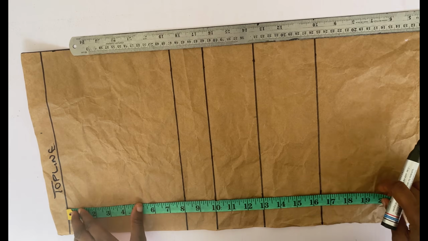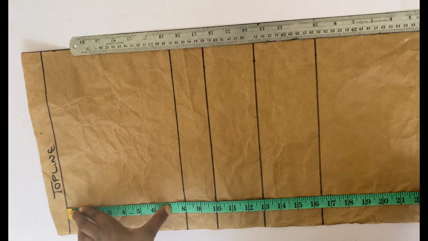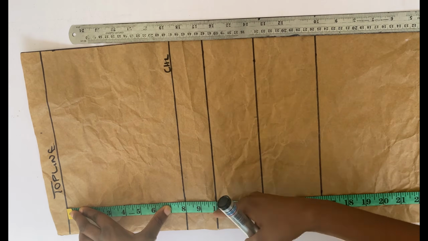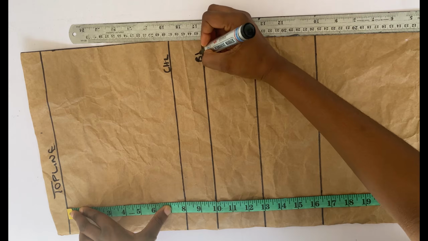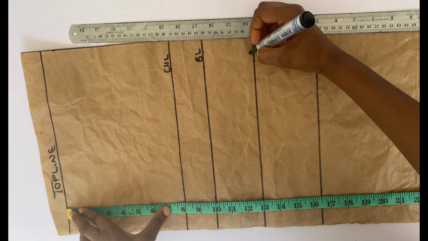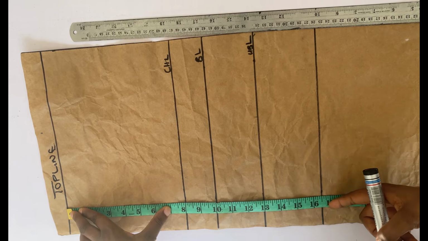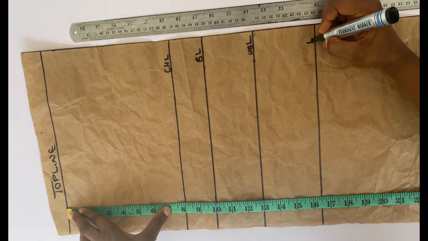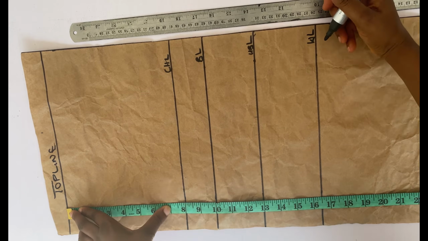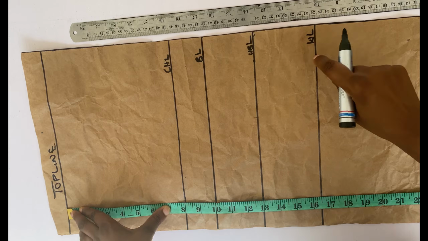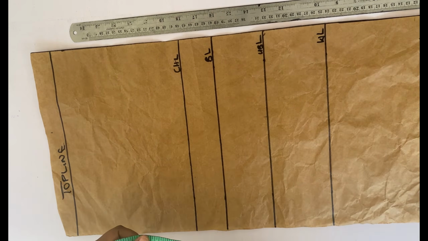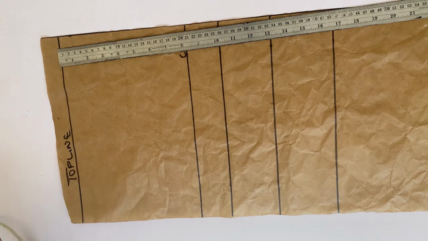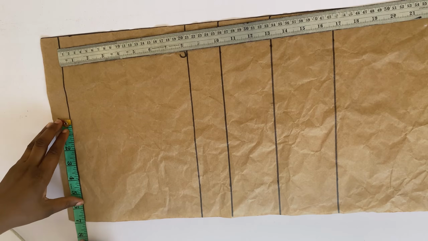The first thing I did was, on a plain piece of paper, I went ahead to mark out my horizontal measurements, which are my chest line, my bust line measurements, my under bust line, which is 13 inches, and my waistline measurement. This waistline that I'm using is my front waistline, not my back waistline measurement. My front waistline measurement is 16.5 inches, while my back waistline measurement is 15 inches. Since we are drafting the front pattern, I'm using my front waistline measurements. For the back pattern, I'm going to be using my back waistline measurements.